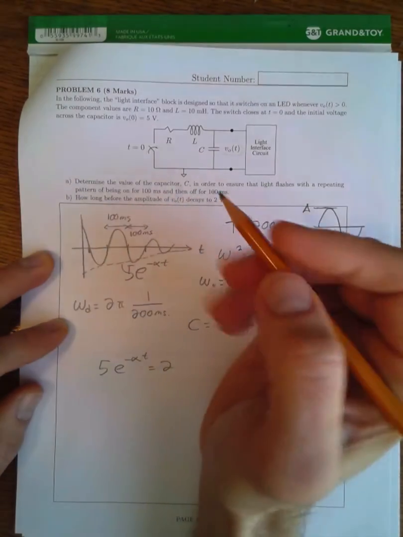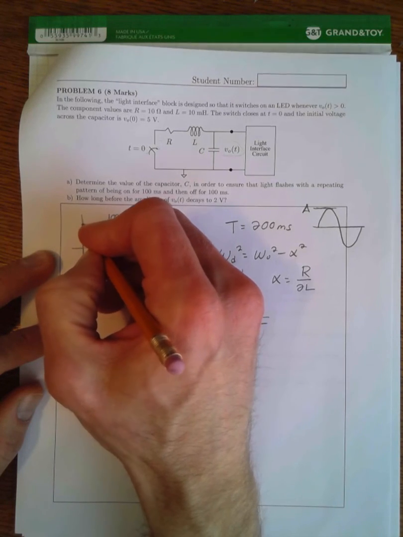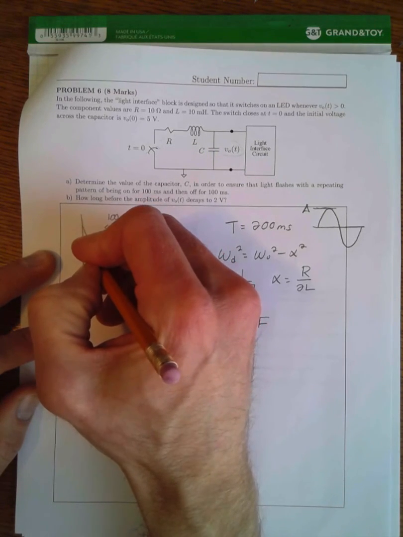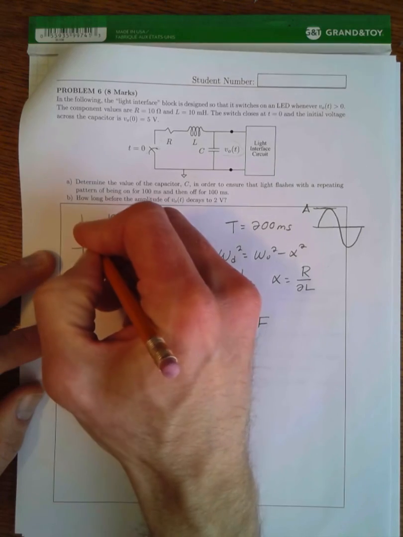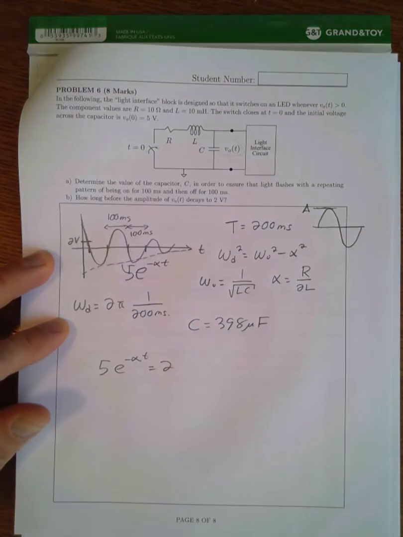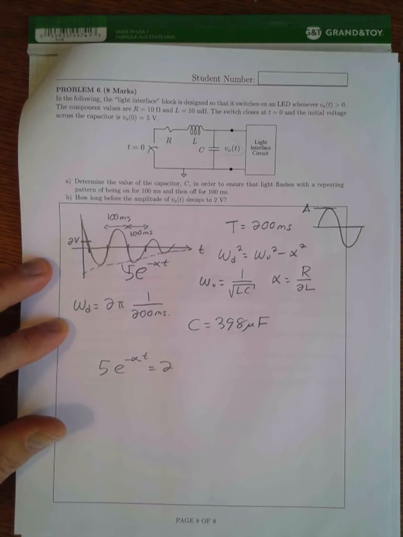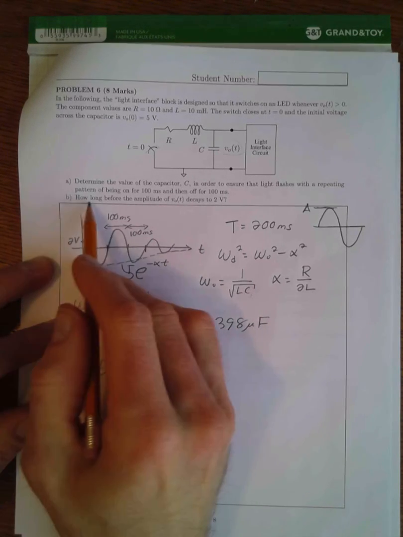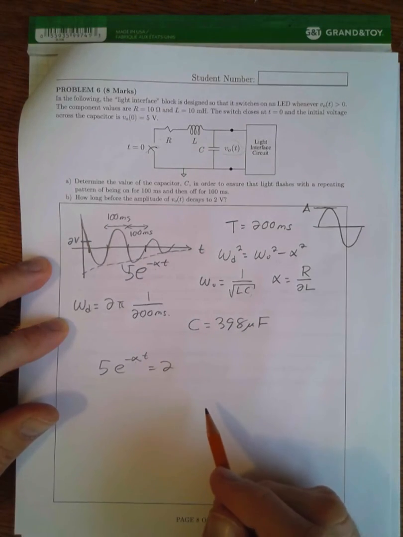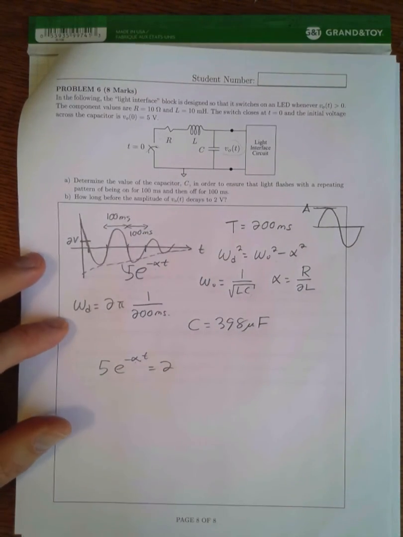However, basically everybody interpreted amplitude as the actual voltage of the signal, and so people were trying to solve for when this part decayed to 2 volts, which is a much more difficult question, and it's not a question that I would consider a fair exam question. And so I just didn't mark B. I gave everybody the marks for B, and then I essentially only marked A for this question because of that mistake.